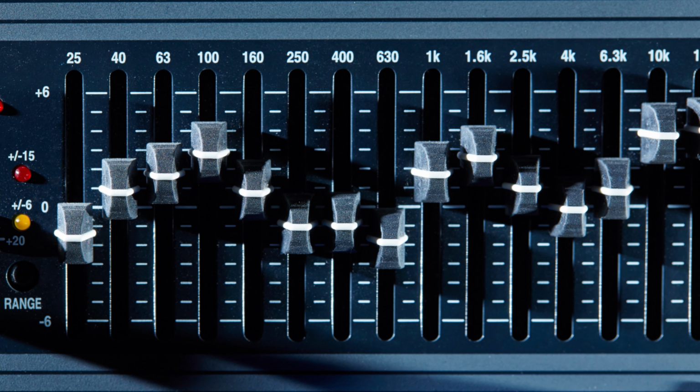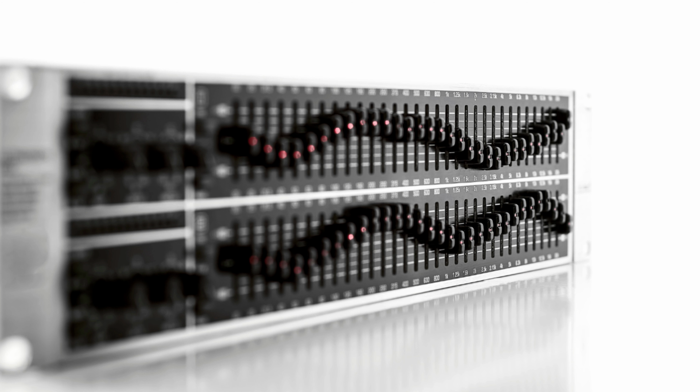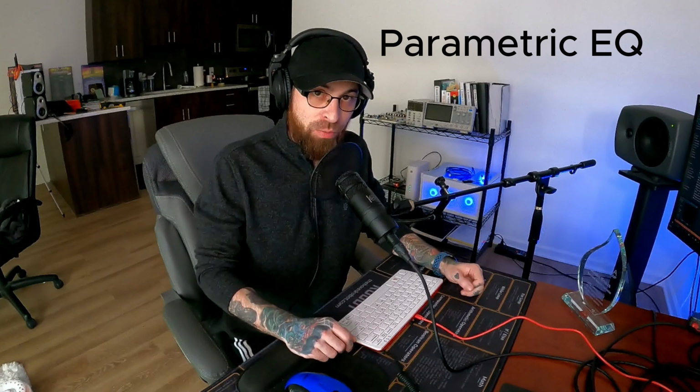So first we're going to discuss a graphic equalizer. What is a graphic EQ? A graphic EQ is an equalizer that has set frequencies, right? So there's a knob per frequency. Now we can either turn it up, which is called boosting, or we can turn it down, which is called cutting or attenuating. They can come in just a handful of bands, or they can get all the way up to 60 bands.